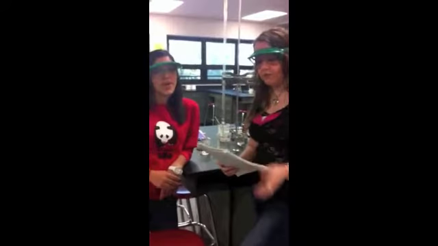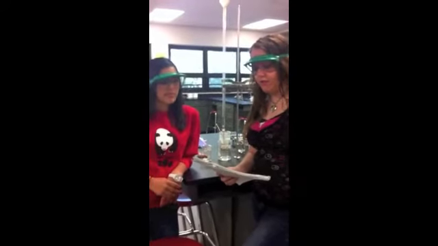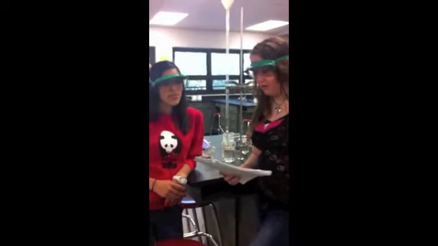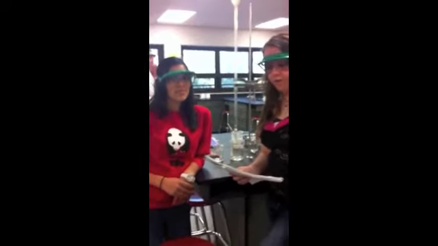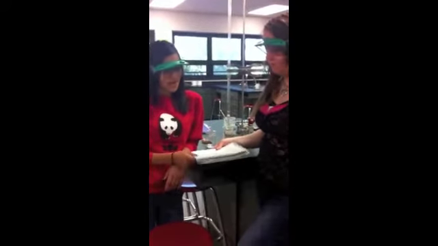And this is our project on titrations. Our lab is on titrations. Some important vocab you need to know. Titration is a controlled addition and measurement of the amount of solution of known concentration required to react completely with a measured amount of solution of an unknown concentration.